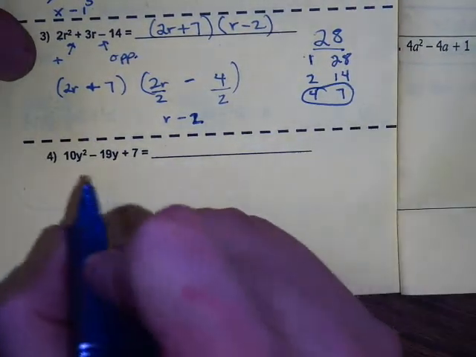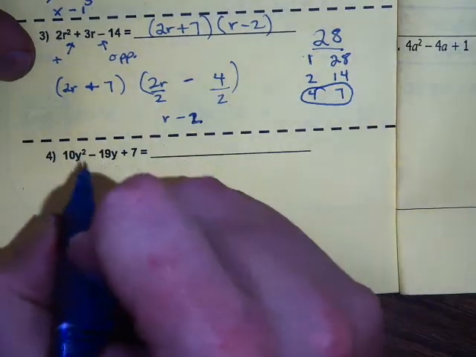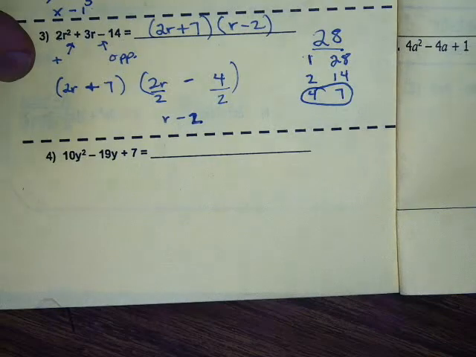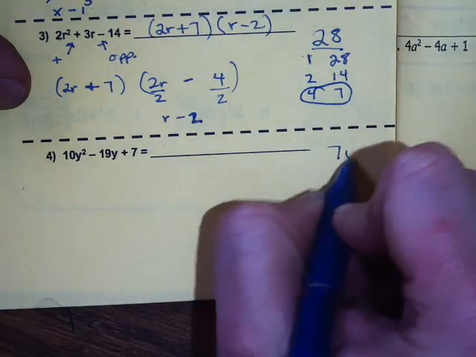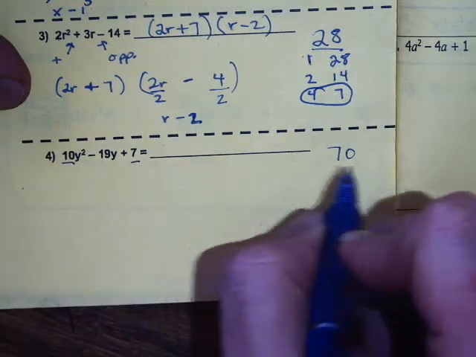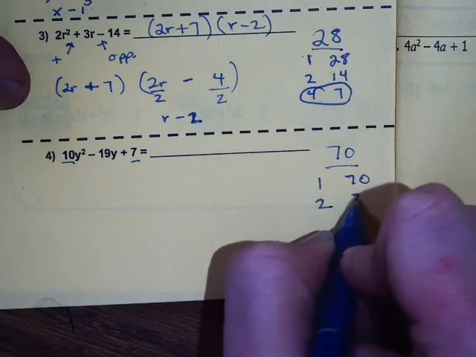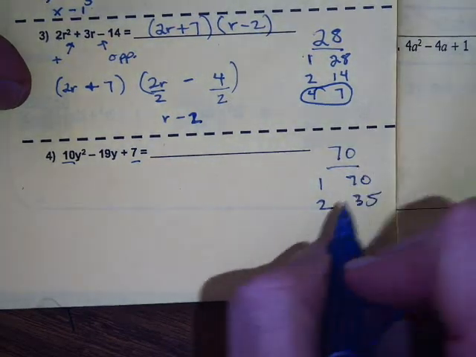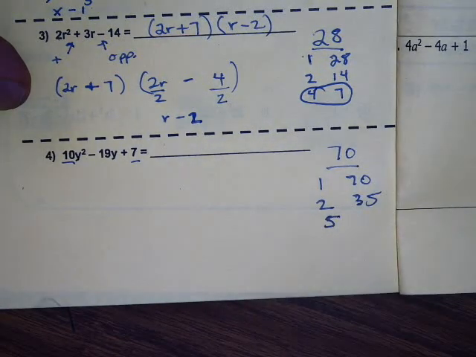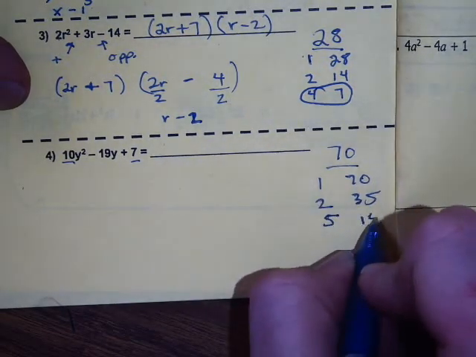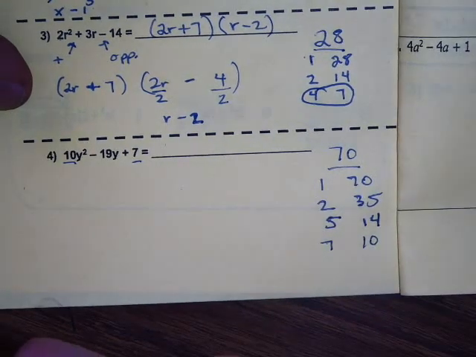One more example. These have big numbers, so don't freak out just because they're big, 10 in front. I'm still going to take this 10 and multiply it times the 7. So we'll take 10 times 7, and that's going to give me 70. Again, the first term times the last term. So I'm going to take 1 times 70, 2 times 35, I know that one. I know 3 doesn't go into it, but I think 5 does. 5 goes into it 14 times. And then you got 7 times 10. A lot of people know that one.